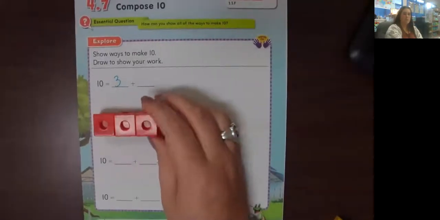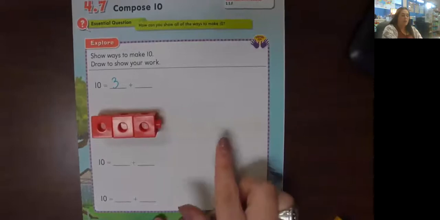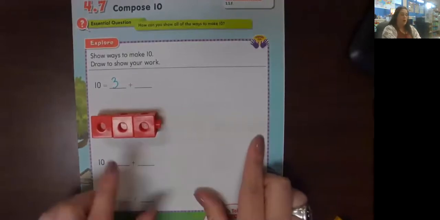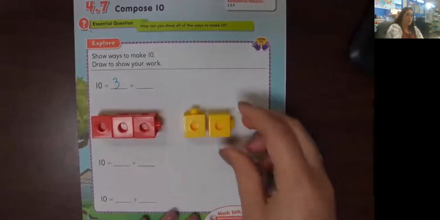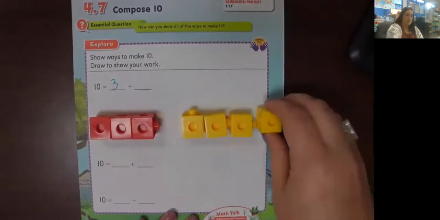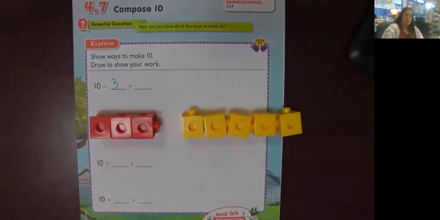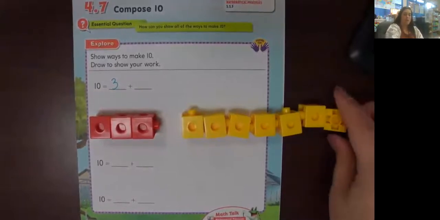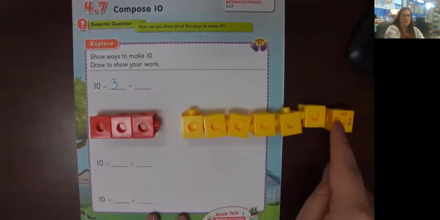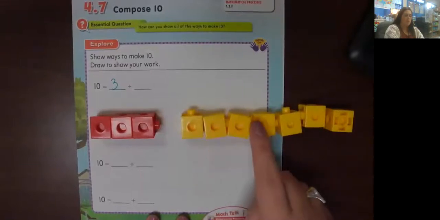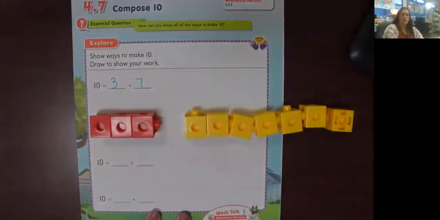Okay, so now I'm going to put 3 cubes out. Now I need to keep putting cubes out until I get to 10. So I already have 3. So I'm going to keep counting until we get to 10. So 3, 4, 5, 6, 7, 8, 9, 10. Okay, now we have 10 cubes all together. So we have 3 plus, how many yellow did it take to get to 10? 1, 2, 3, 4, 5, 6, 7. So 3 plus 7 equals 10.